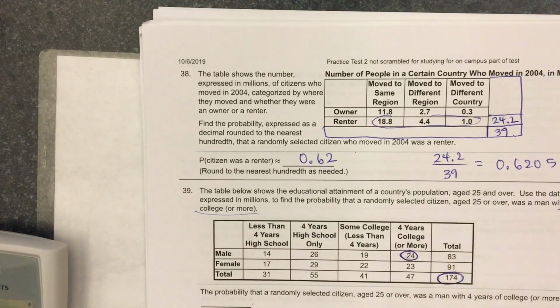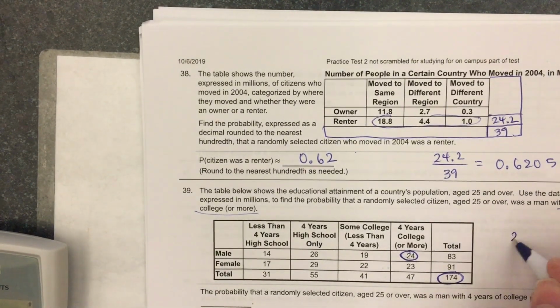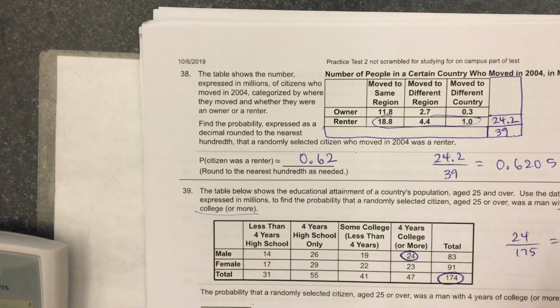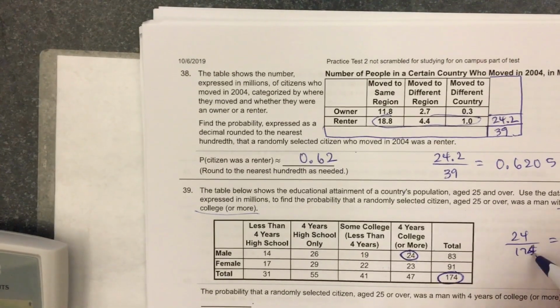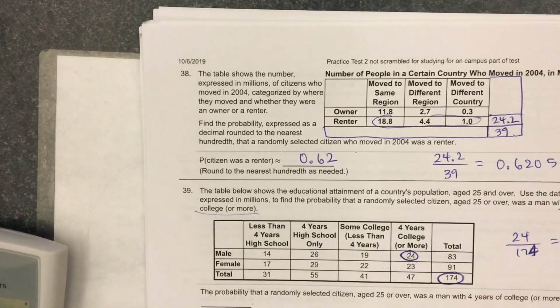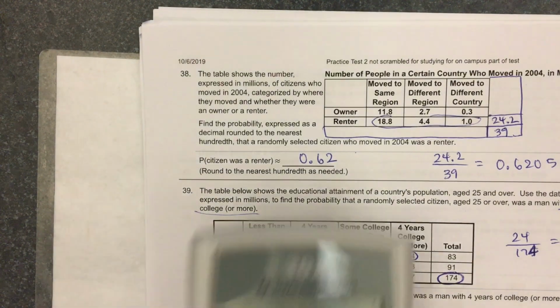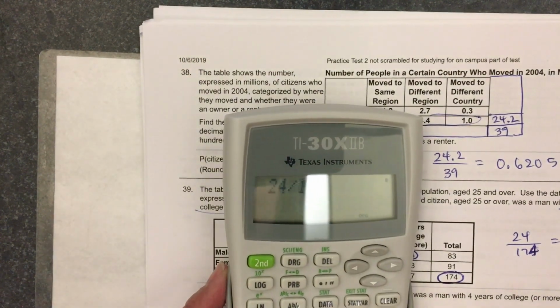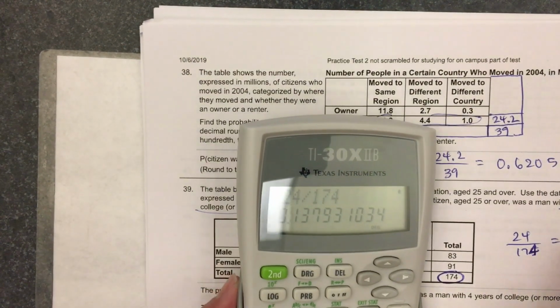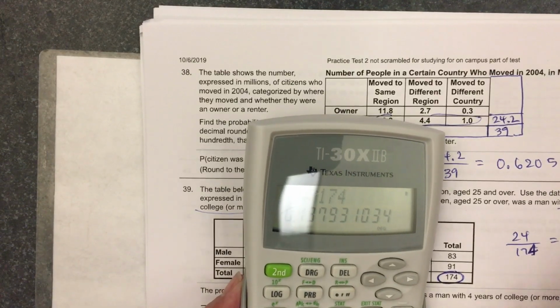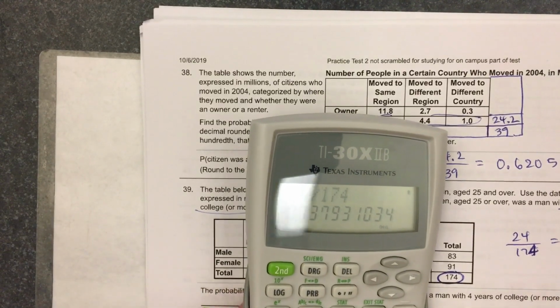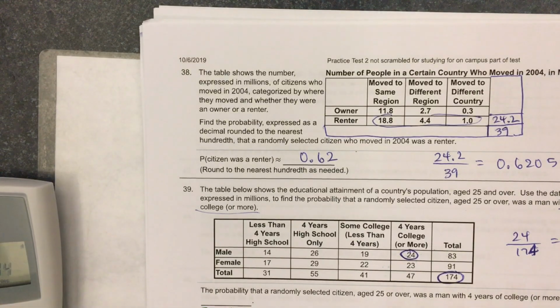24, it's in millions, 24 million men. If you just say 24, that works. 24 divided by 170, oh, that's a 4. I wrote the wrong number. 24 divided by 174. 24 divided by 174 is 0.13793 and a few other digits.